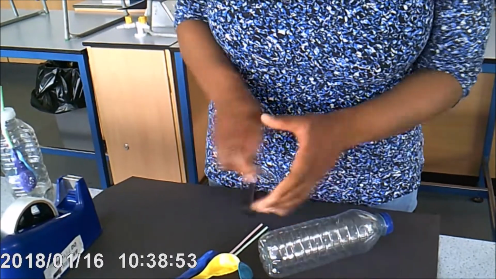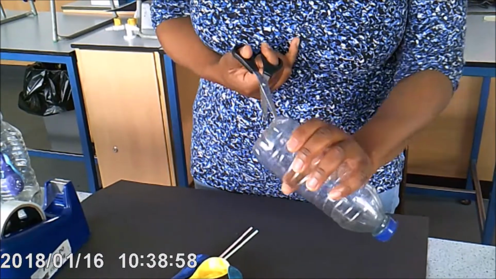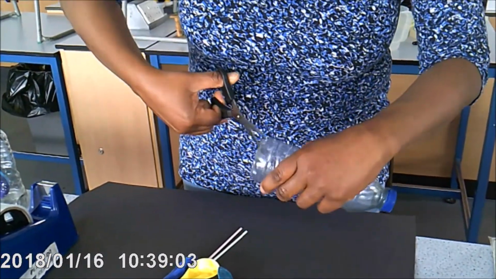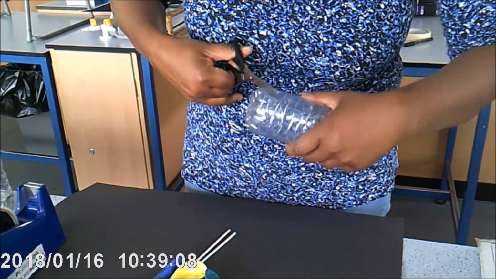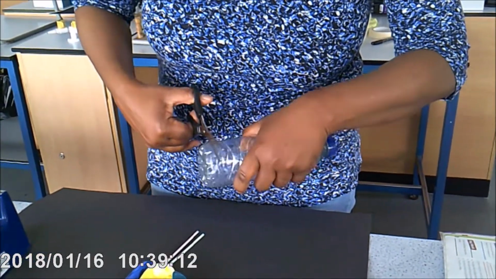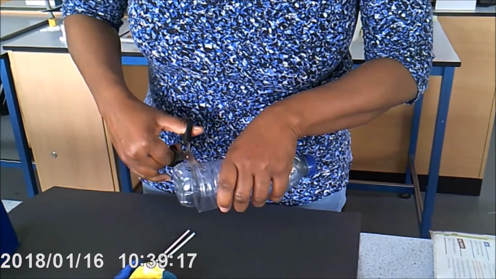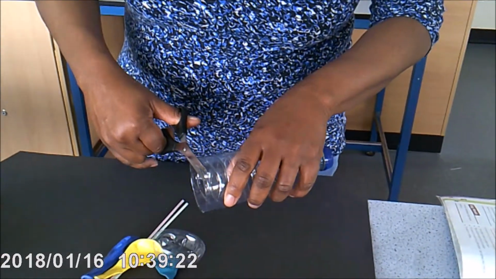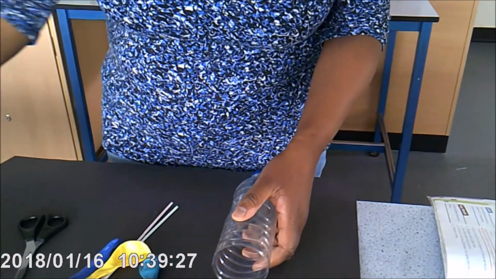So I just try and cut off the bottom just by making a hole. And then cut around it. So I'm just trying to cut off the base at this point. And try and make sure you have no jagged edges. That means sharp edges. So we don't want that part.